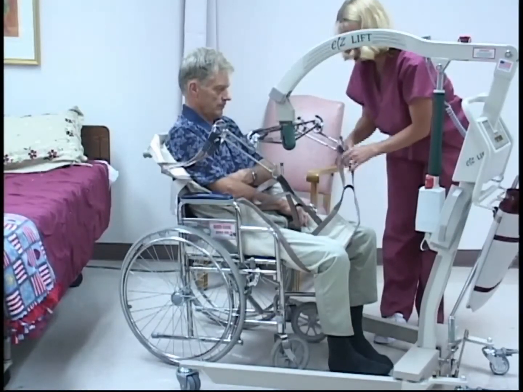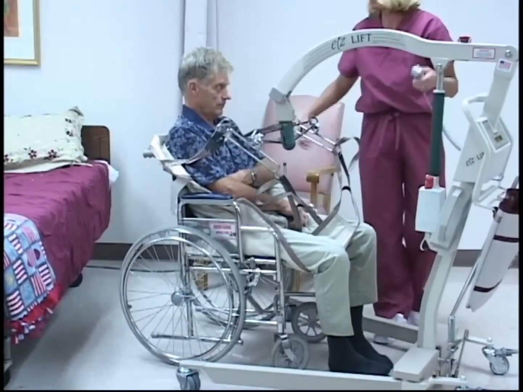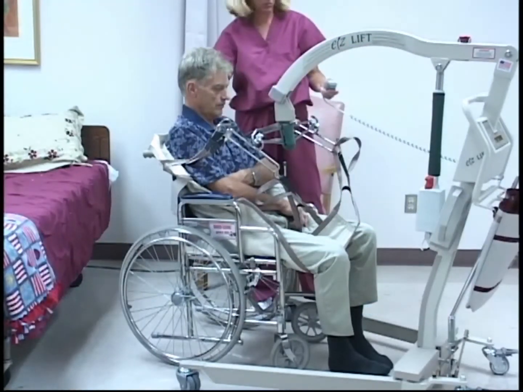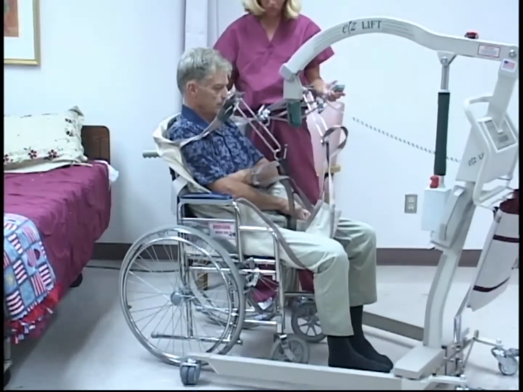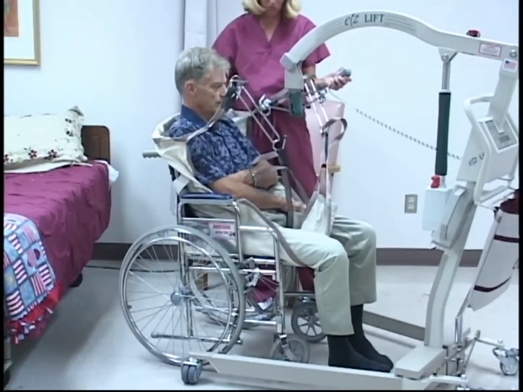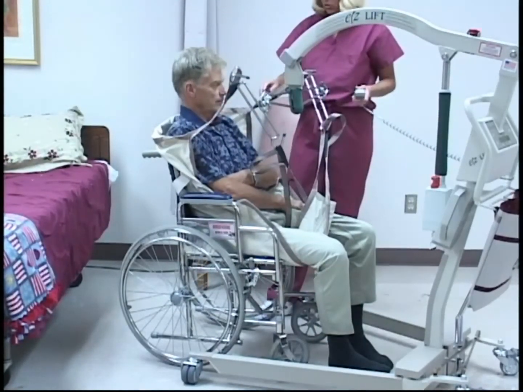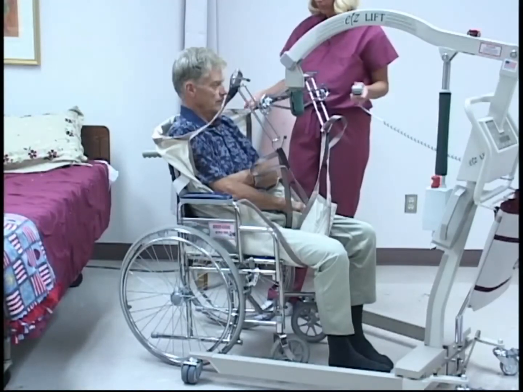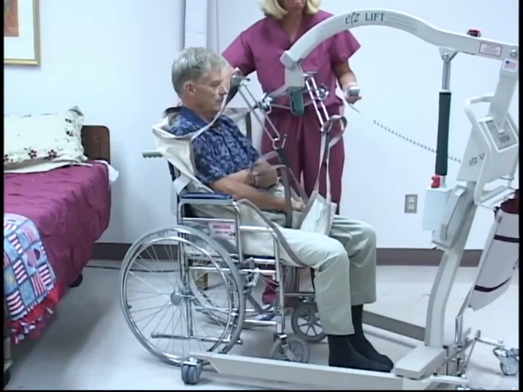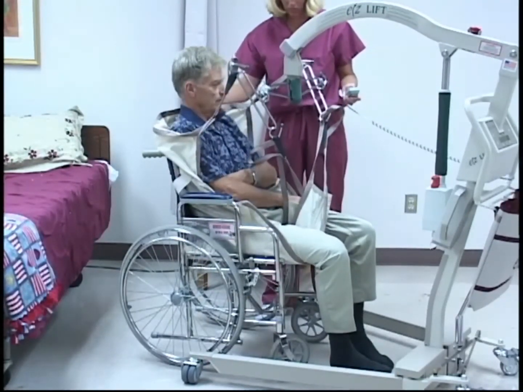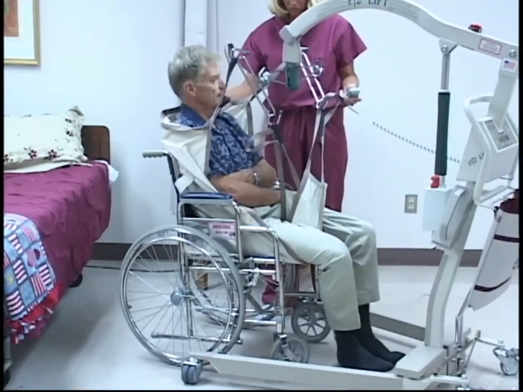Take the right leg wing and attach it to the left hook using the middle loop. Take the left wing and attach to the right hook using the middle loop. Push the button on the hand control. Lift until there is tension on the wings of the sling, making sure all of the loops on the sling are securely hooked on the sling hanger.